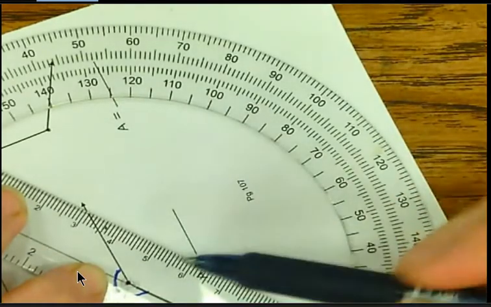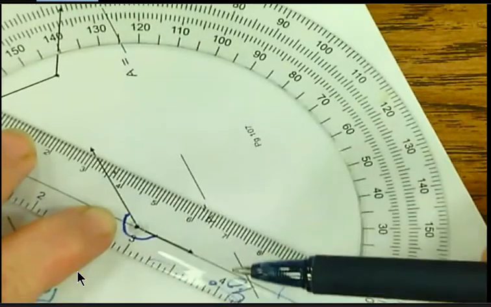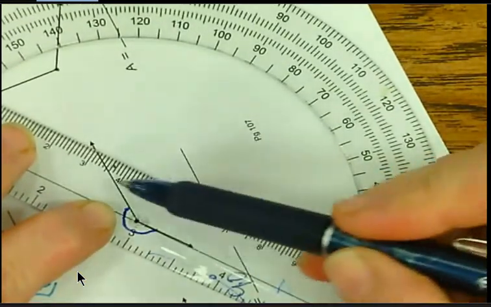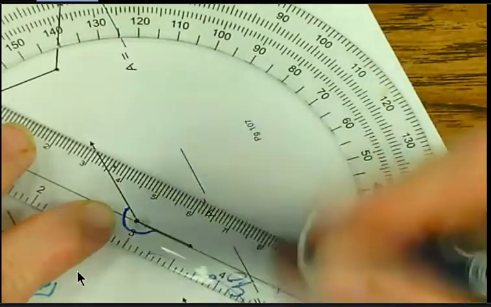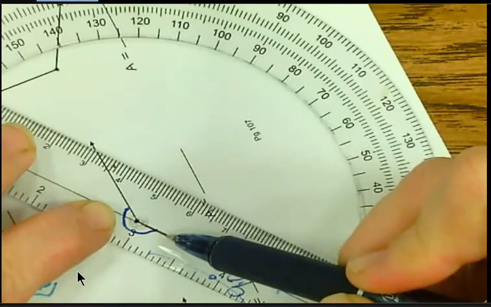I know it's hard to see. So this part right here, we don't have. It's not part of our angle. So we need to take our 360 degrees, that would be a full circle, and subtract this angle.